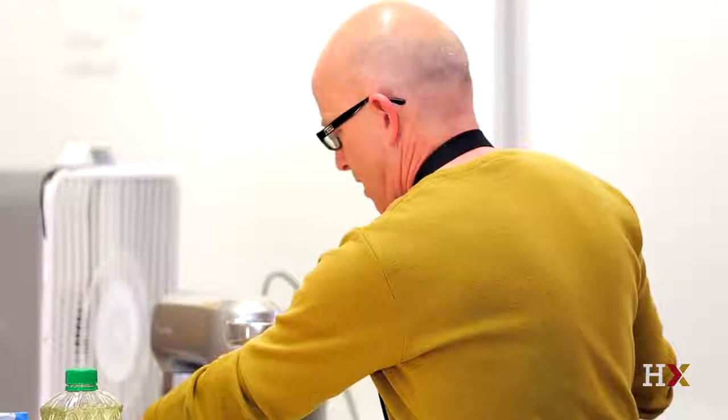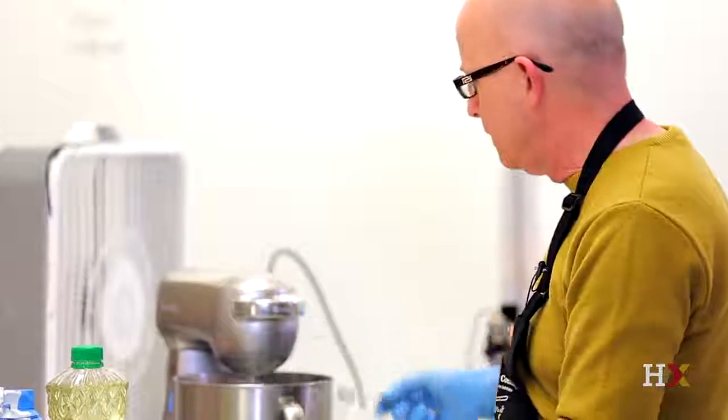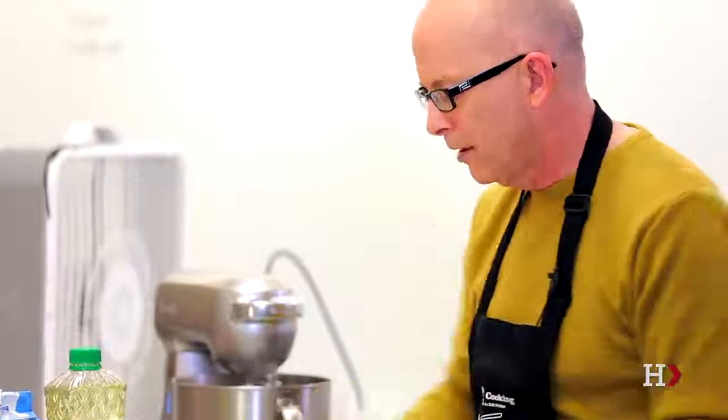Okay, so the dough has come together here into a fairly tight ball, and we'll add the salt to complete the process.